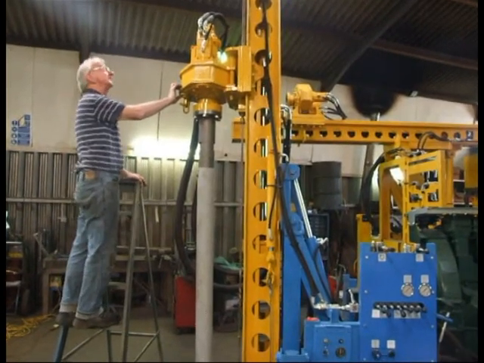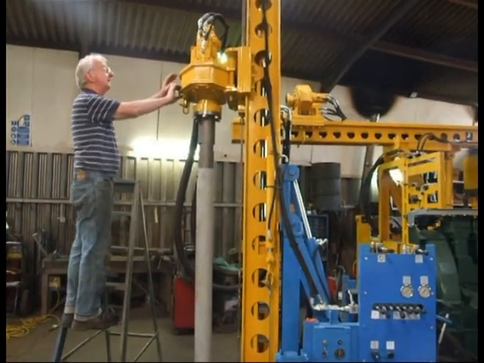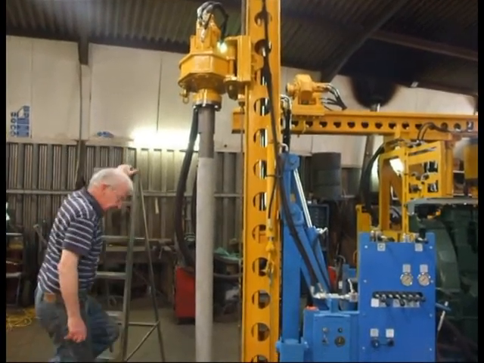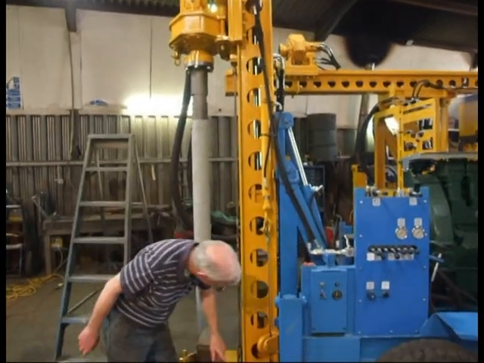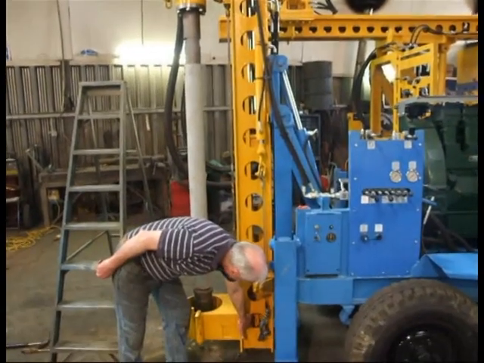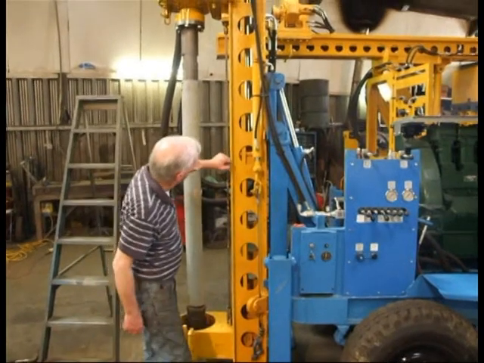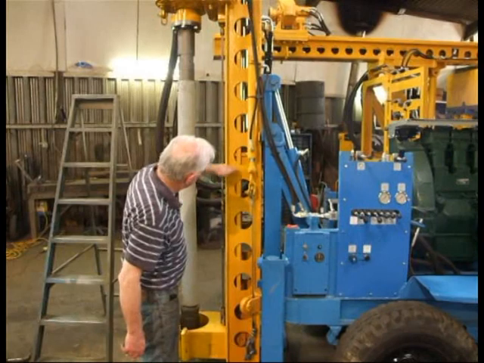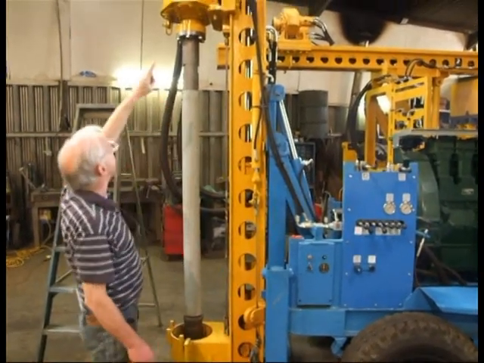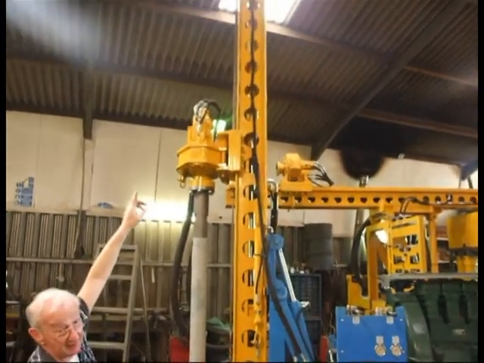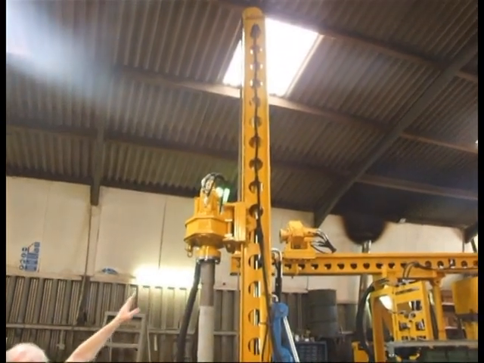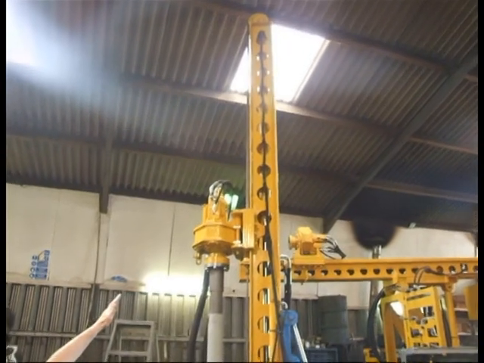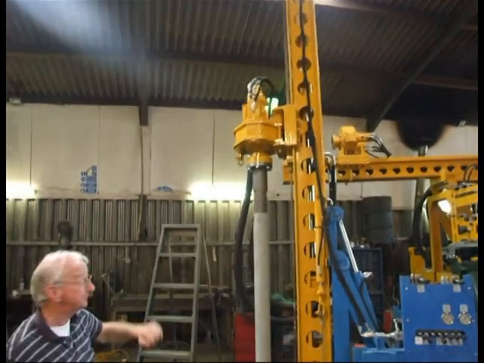The other places are the bearings in the sheaves of the chain. There's one at the bottom of the mast, one here in the middle of the mast on the sheaves that go up and down, and another one right at the very top of the mast. Just one squirt of grease once per week should be quite sufficient.